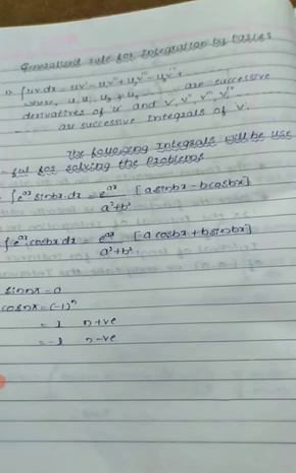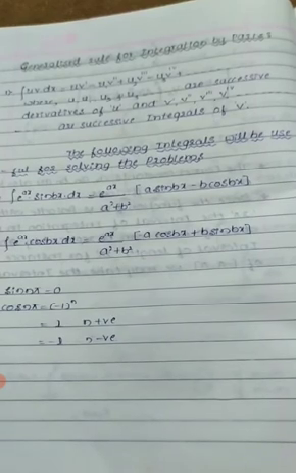Hello everyone. In the previous class we studied the Fourier series definition and the Fourier constants, that is, the values of a naught, a n, b n.